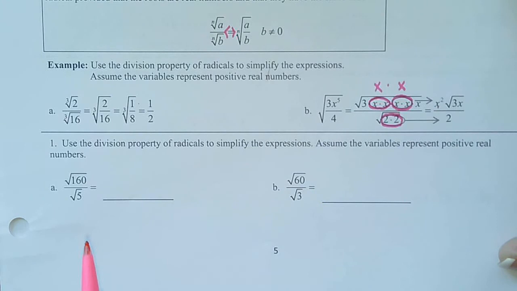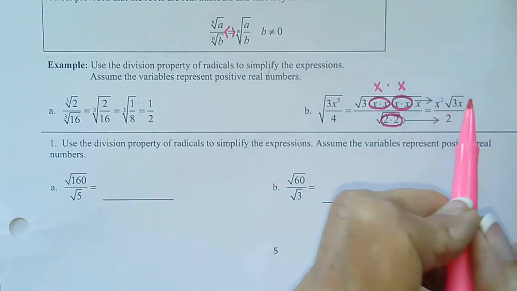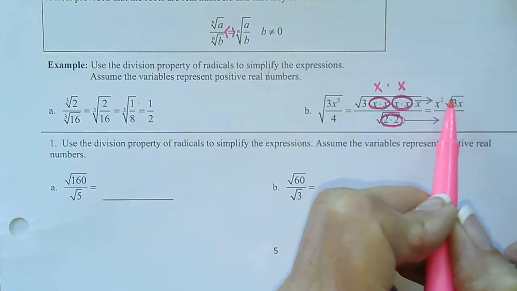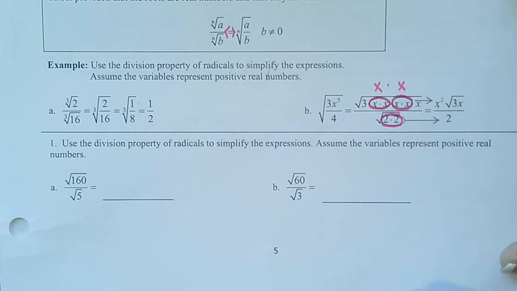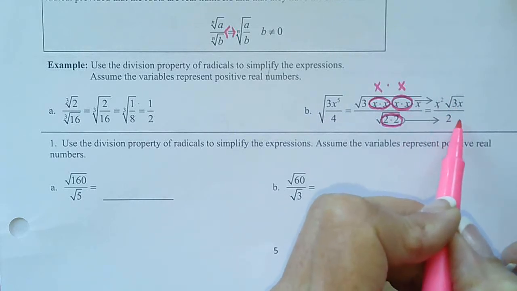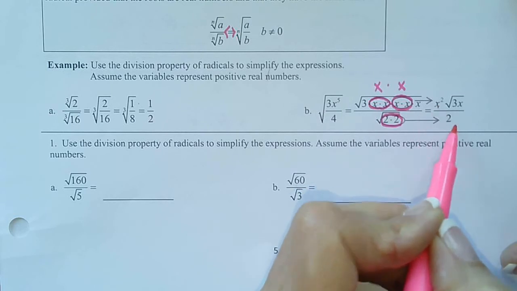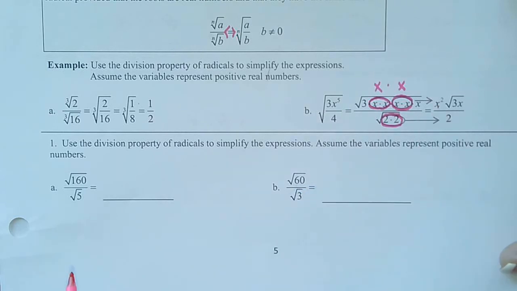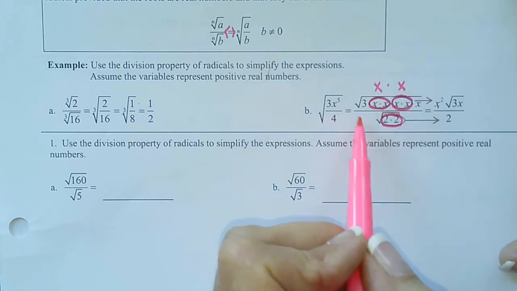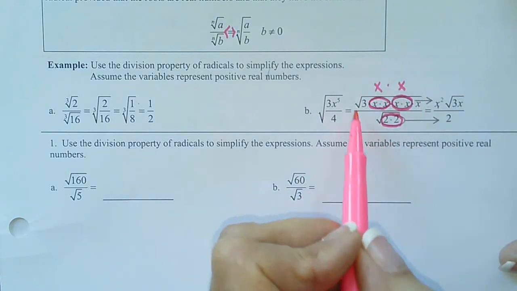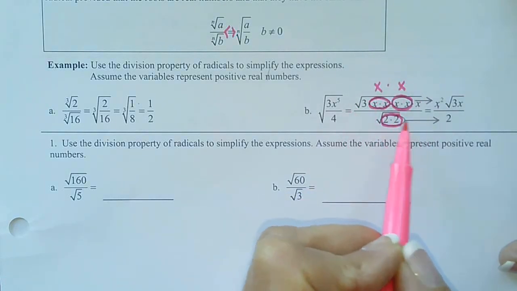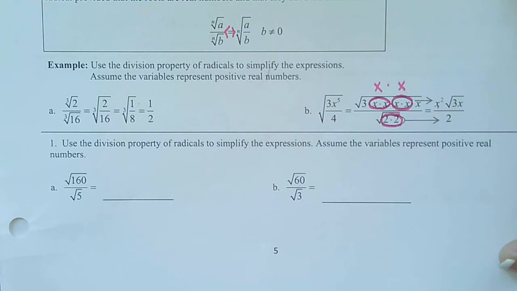So then I pause and say, is everything simplified? Do I have any powers here higher than the index? No. Do I have any radicals in the denominator? No. Can anything be simplified here? No. So we're good. So that's the kind of thing we're going to do using methods from your previous sections in this chapter to simplify and get rid of that radical in the denominator or the fraction under the radical.